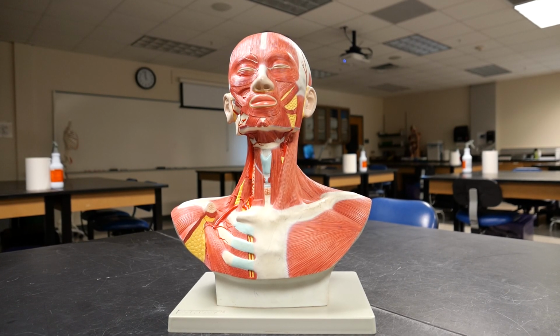We're going to start with the head and neck. And the head and neck is usually where most students start. It's the first one that we go over in the lecture. It's the first one we kind of look at. But most students find this one's the easiest. The muscles are pretty big.